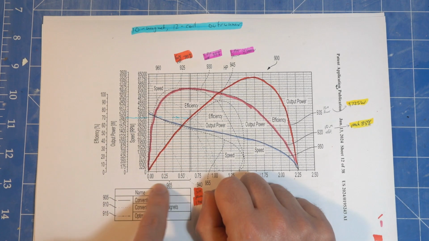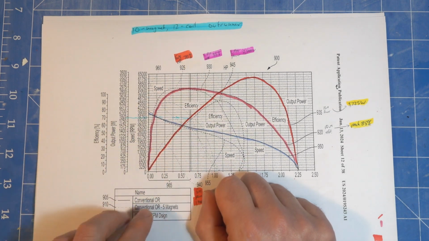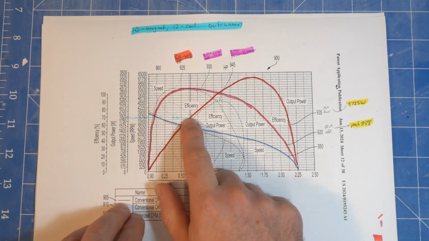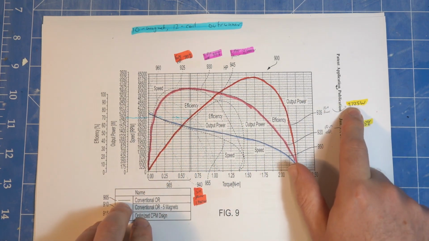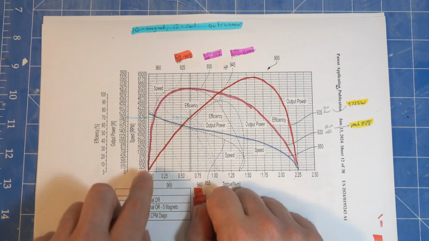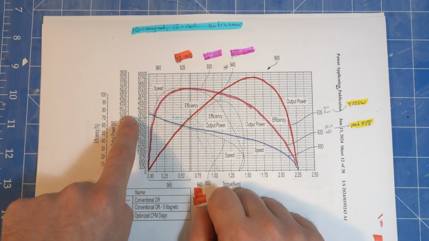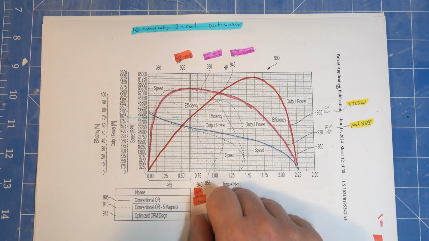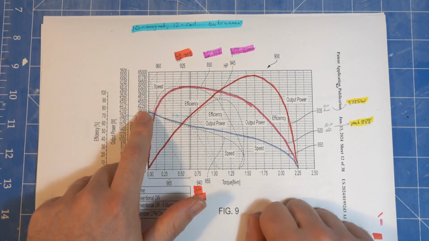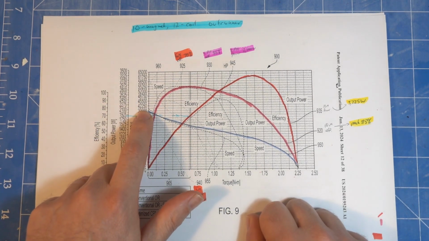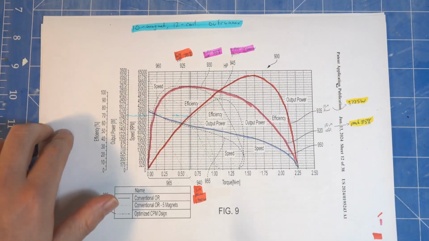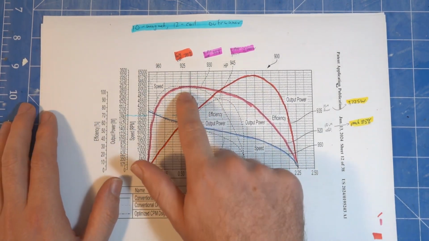And this is its operating region here. It's got this little brace here. So typically this motor, it says it's a 3,300 watt motor, but in its operating range, it's actually more like a 1,900 watt motor. Fairly fast motor, 39,000 RPM.